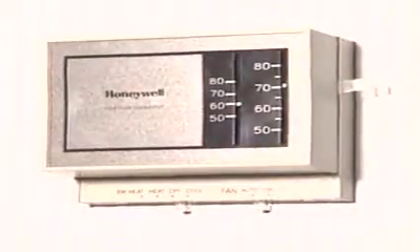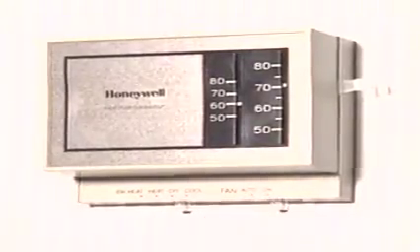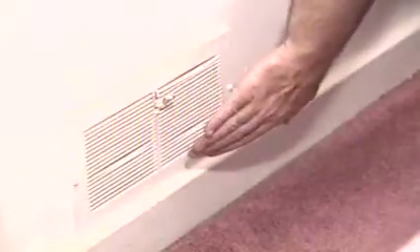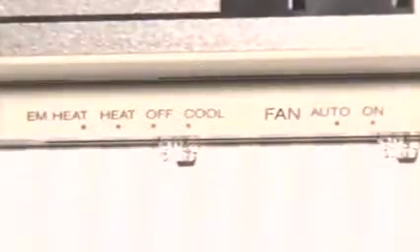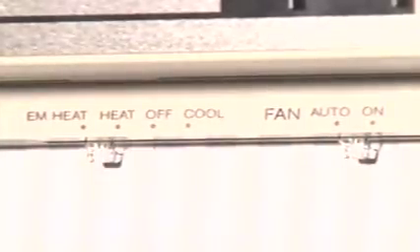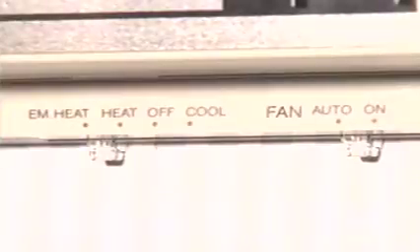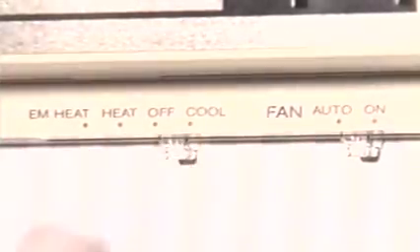The thermostat is turned off as the customer said it was. When you turn the fan switch to the on position, there is airflow at the register. Next, try turning the fan back to the auto setting and set the selector switch to the emergency heat setting. At the register, there is no airflow, but you can smell a definite heat odor, which indicates the heating elements are being energized. When you're finished with your inspection upstairs, turn the thermostat to the off position and check the furnace in the basement.